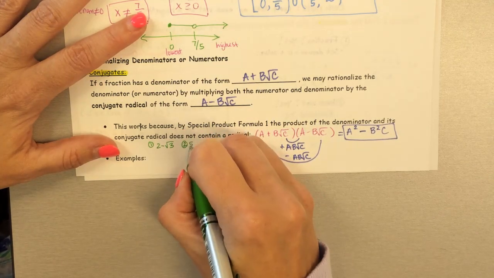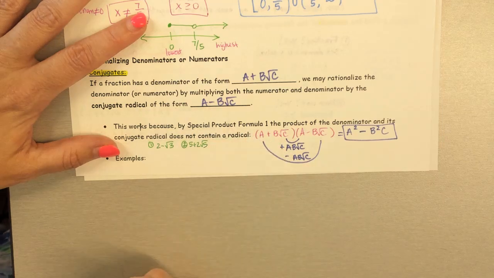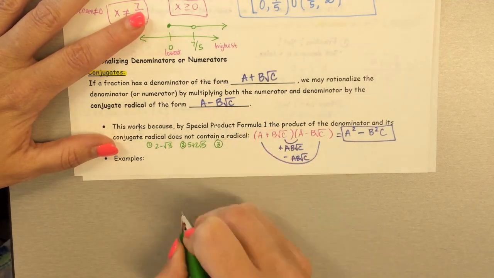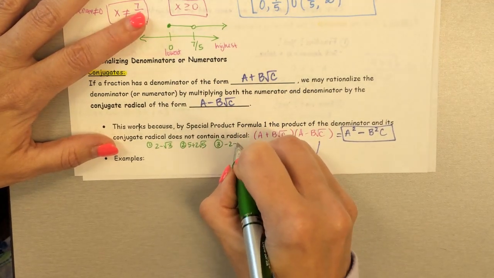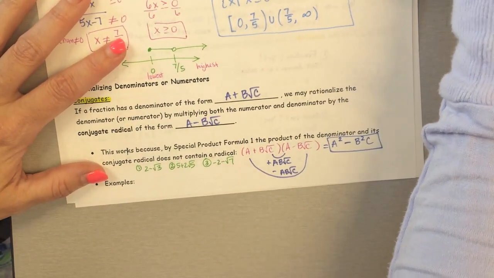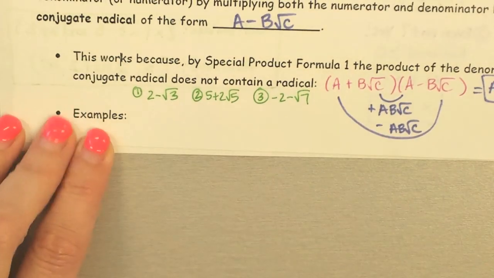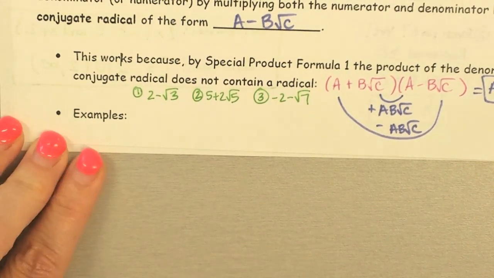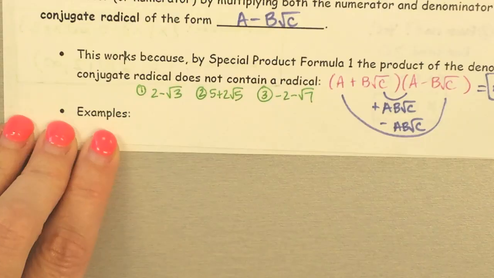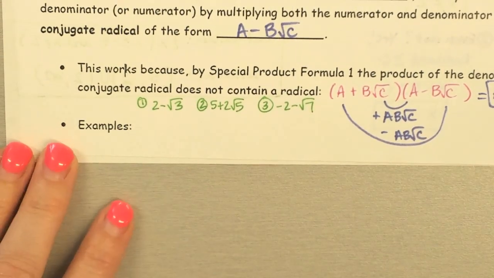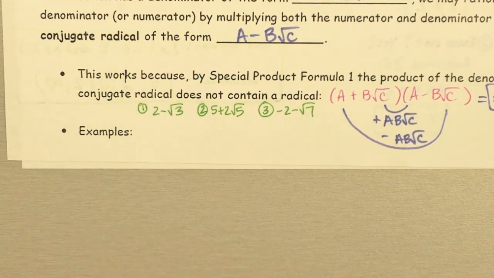2 is 5 plus 2 root 5. And 3 is negative 2 minus root 7. Okay, so 2 minus root 3, 5 plus 2 root 5, negative 2 minus root 7. Okay, so write those down and then I'll want you guys to help me.